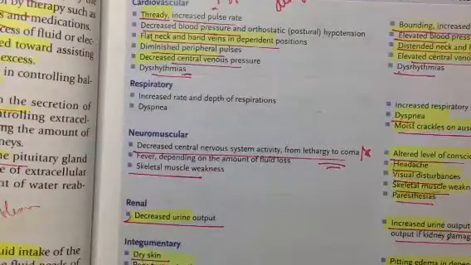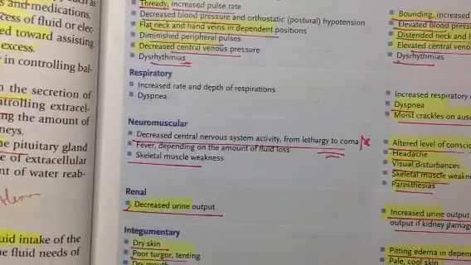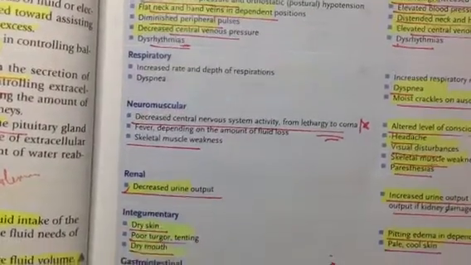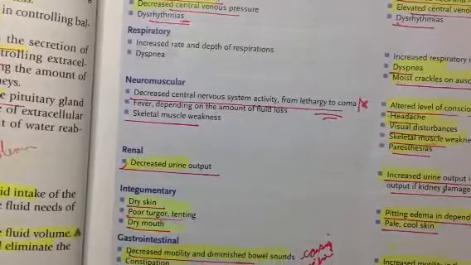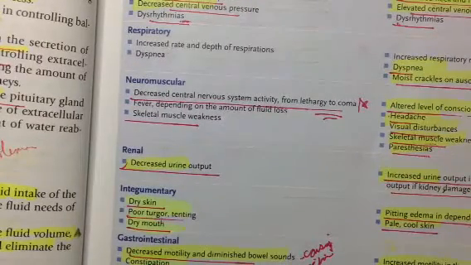Respiratory: dyspnea. Neuromuscular: decreased central nervous system activity from lethargy to coma, skeletal muscle weakness.